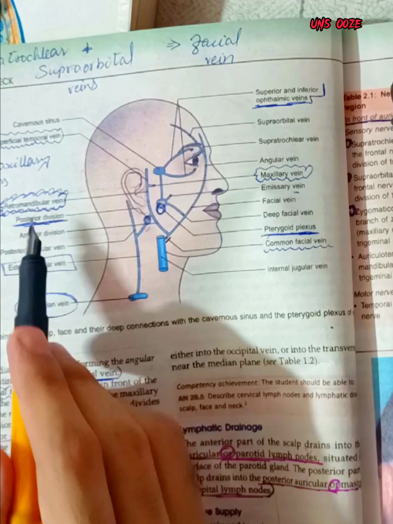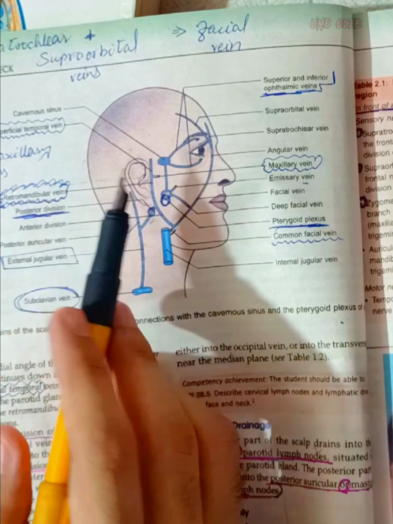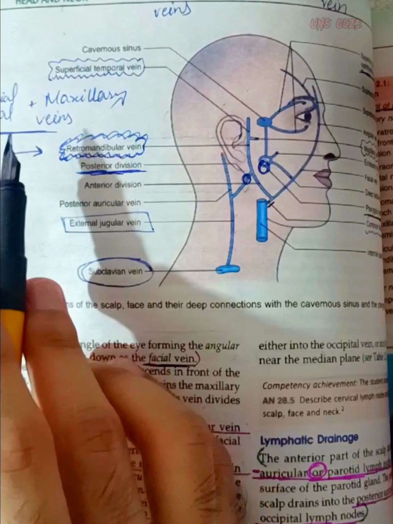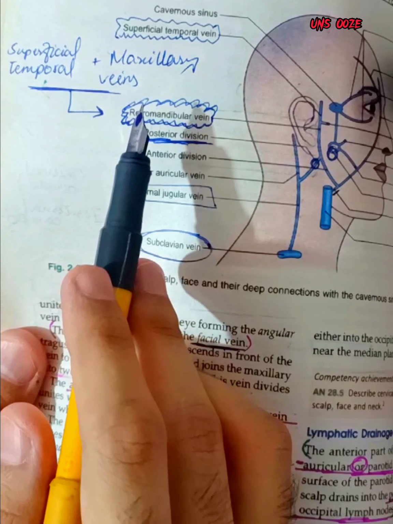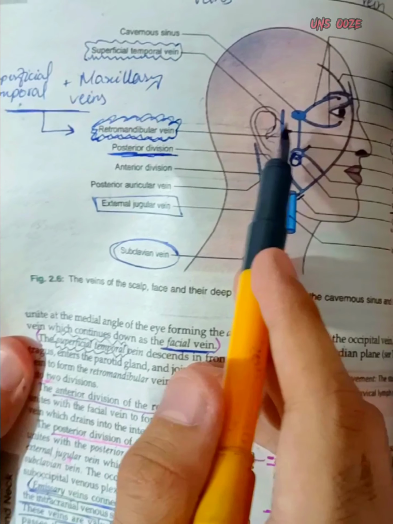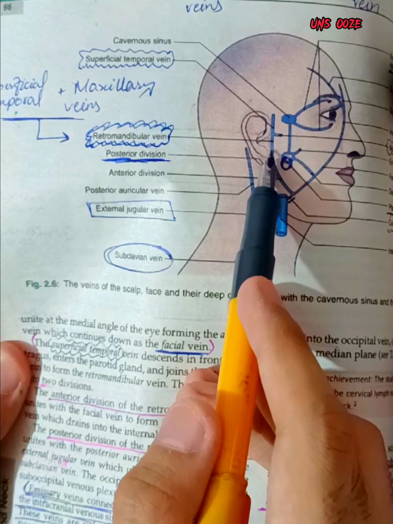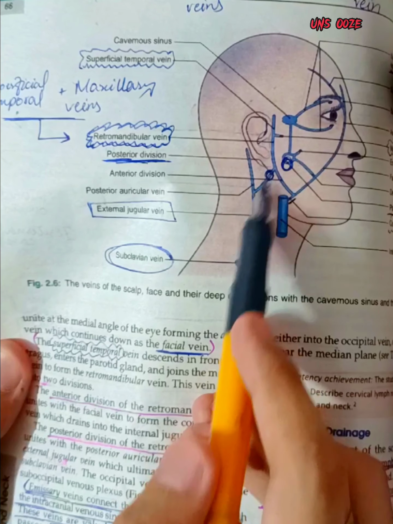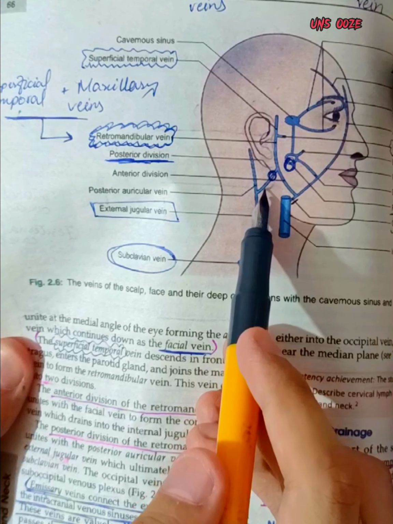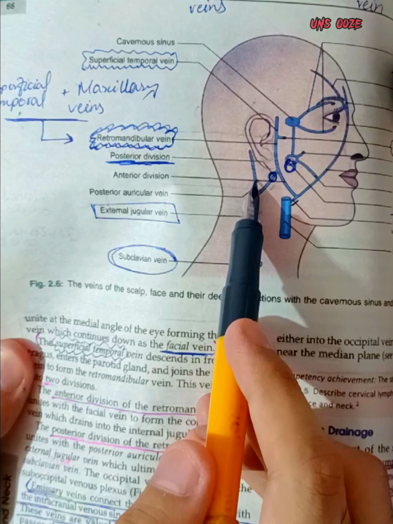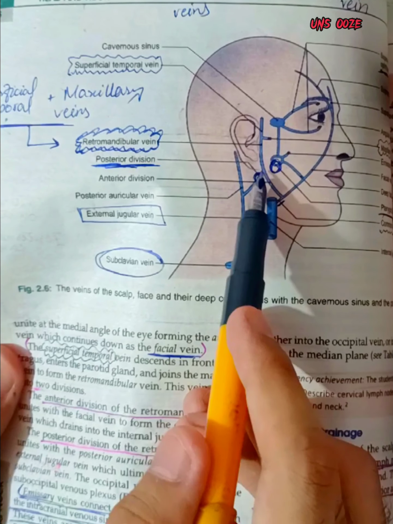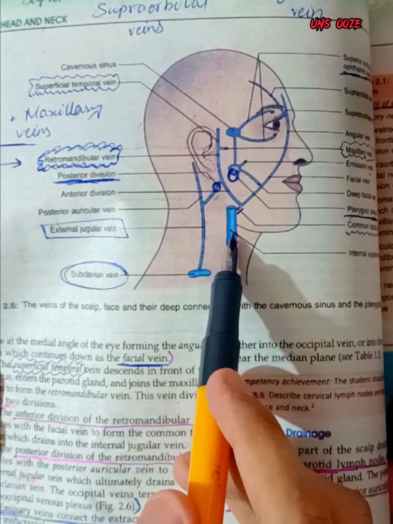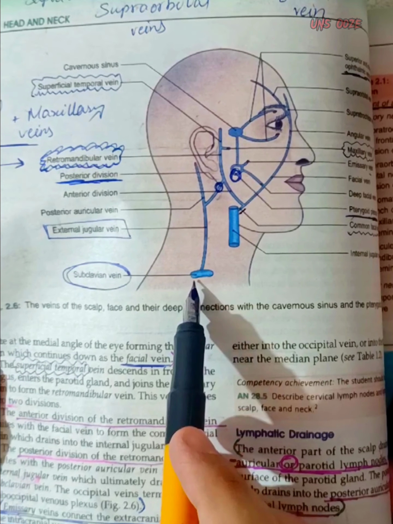One main important thing is the retromandibular vein. This is confusing, so again I am repeating: the superficial temporal plus the maxillary vein combine together to form the retromandibular vein. The retromandibular vein is then further divided into an anterior division and a posterior division. The posterior division of the retromandibular vein combines with the posterior auricular vein to form the external jugular vein. The anterior division of the retromandibular vein combines with the facial vein to form the common facial vein. The common facial vein drains into the internal jugular vein. The external jugular vein drains into the subclavian vein.